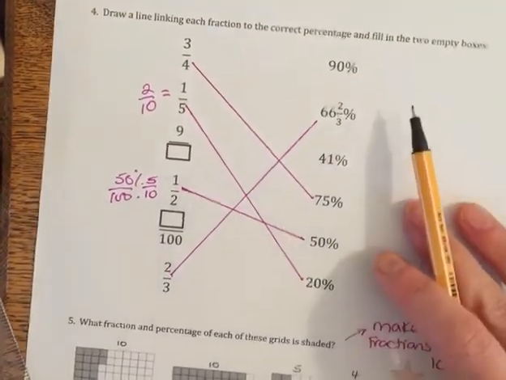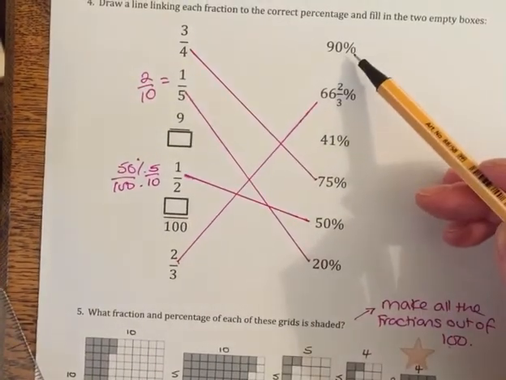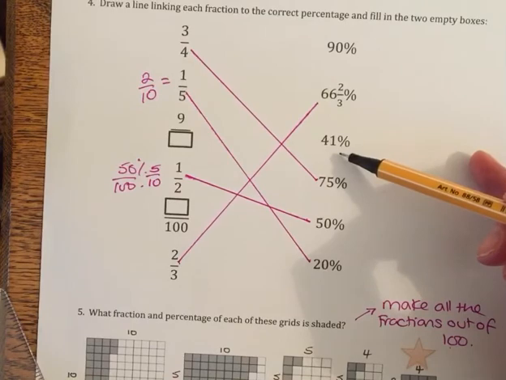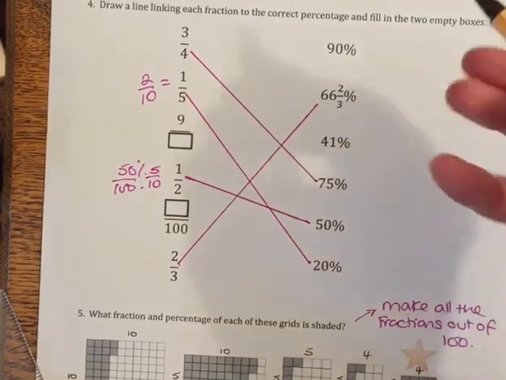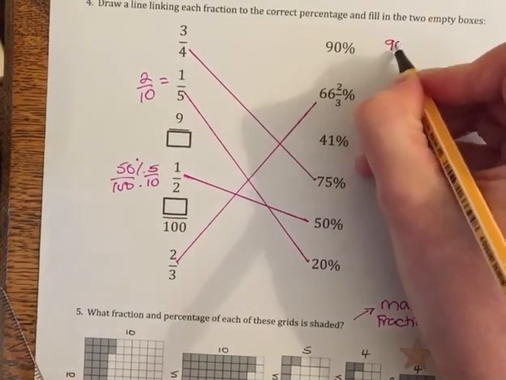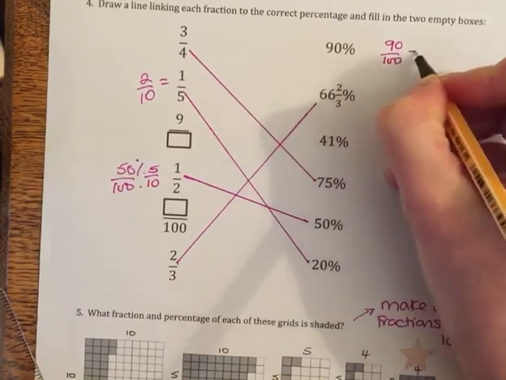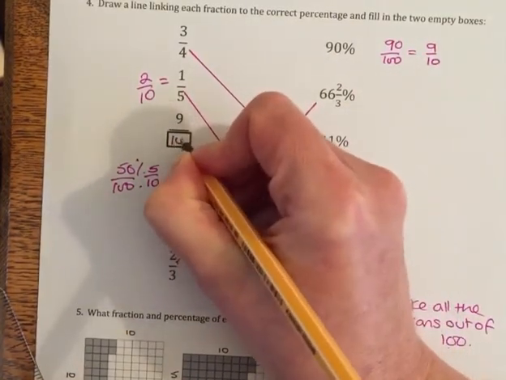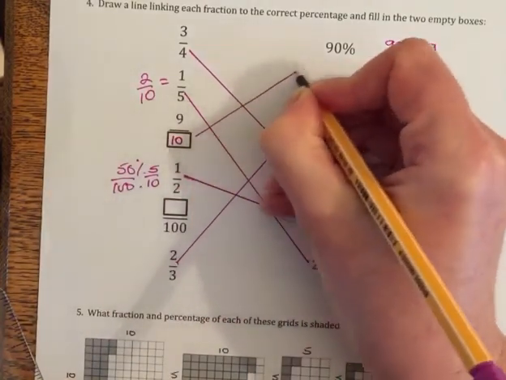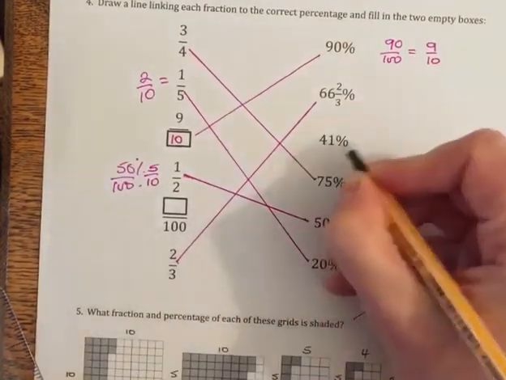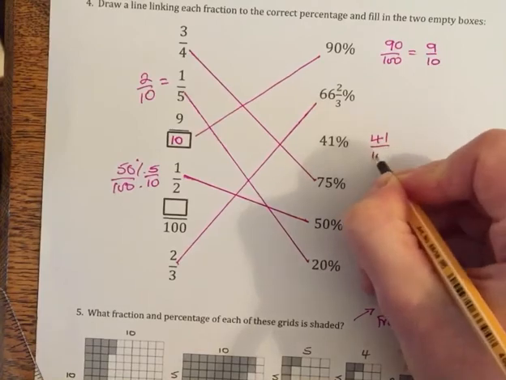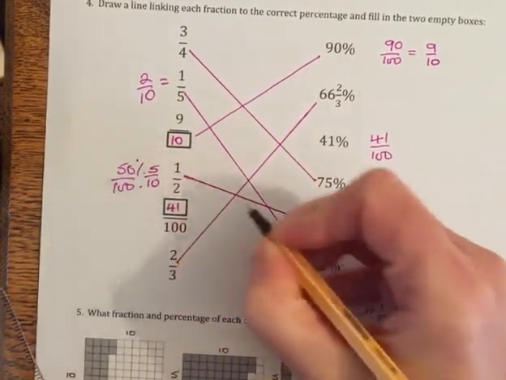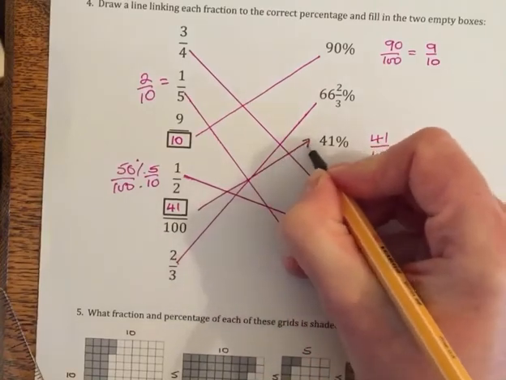So we're left with 90% hasn't been matched and 41% hasn't been matched. The 90% is like having 90 over 100 or 9/10. We've got a 9 there, so I suspect if we put a 10 there, I can now link them. 41% is 41 over 100. There's a fraction over 100. That must be 41. I can now link.